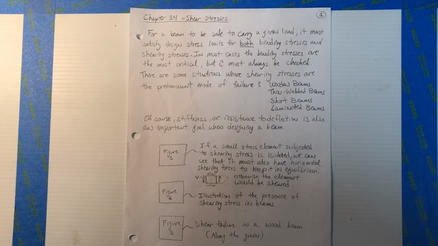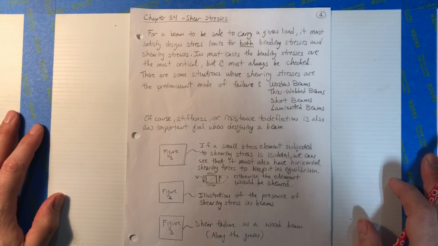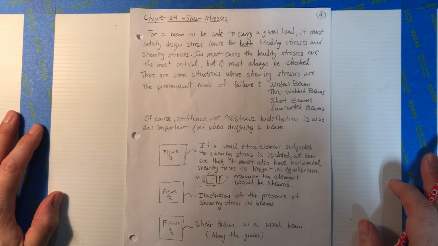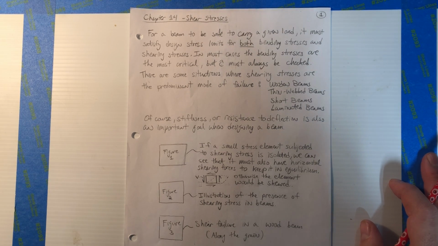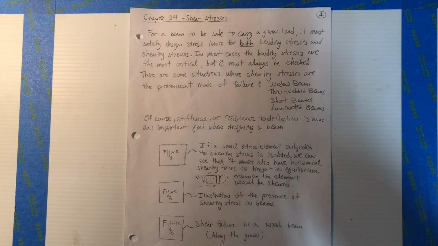Okay, guys, this is the last topic for the course. It's been a long time coming, but this is it. And this, I think, is one of the more complex topics because it requires a lot of what we did throughout the course. It's a good summation topic. It's chapter 14 in your textbook, shear stresses in beams.